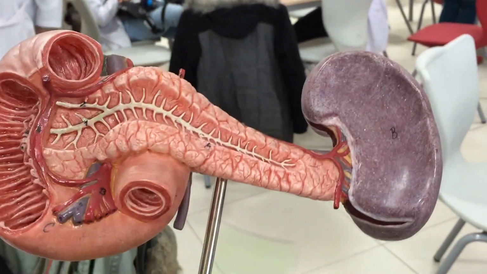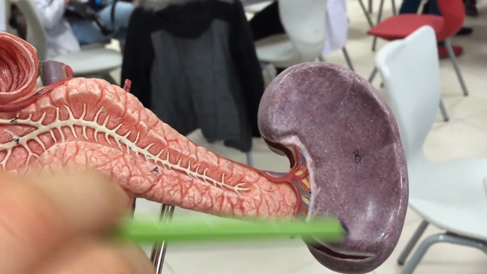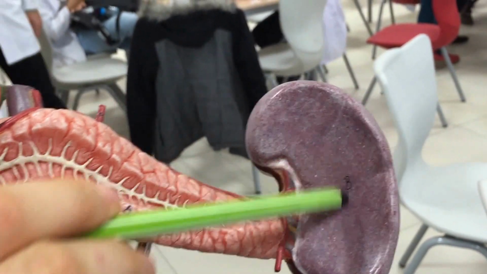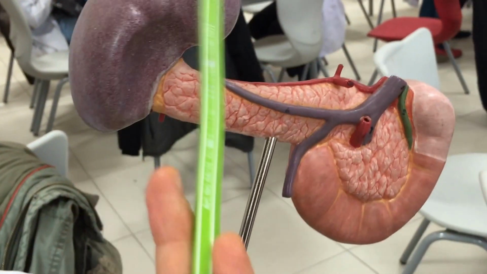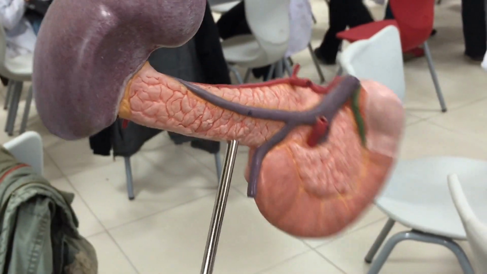Other structures in this model, we can see the spleen. This is gastric surface of the spleen. Posteriorly we can see the posterior diaphragmatic surface of the spleen.